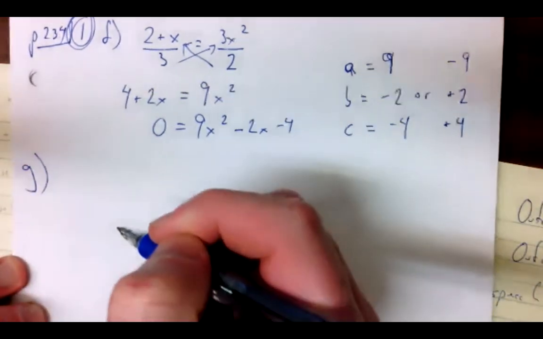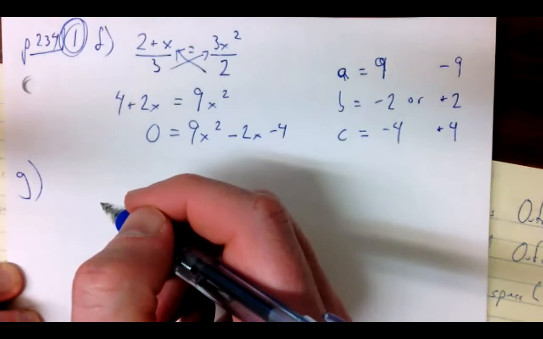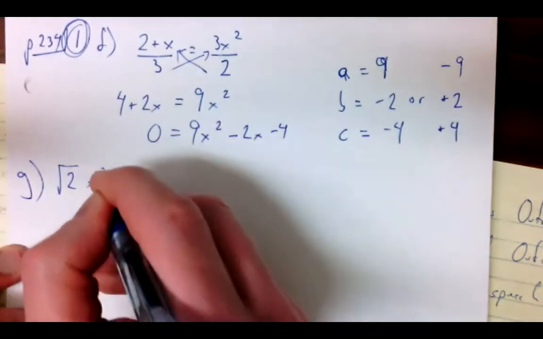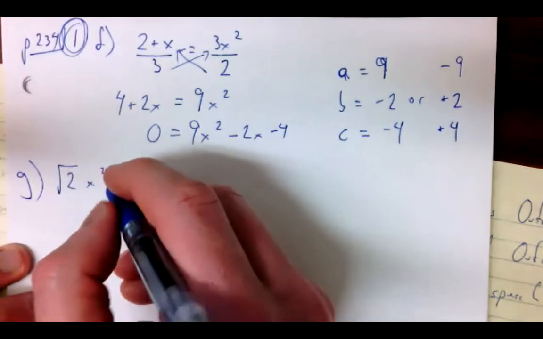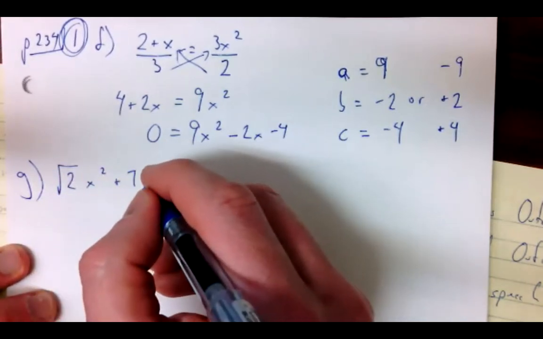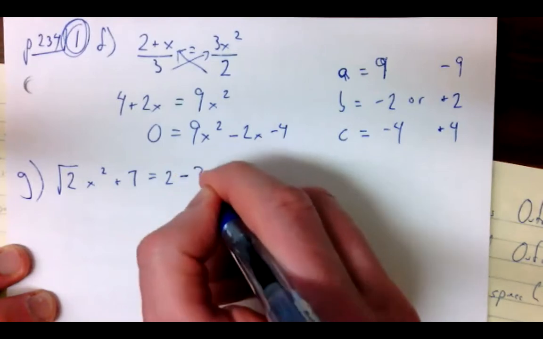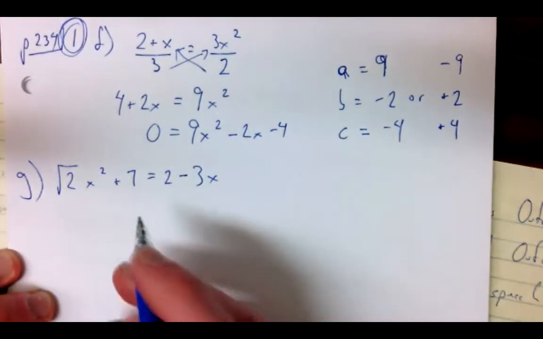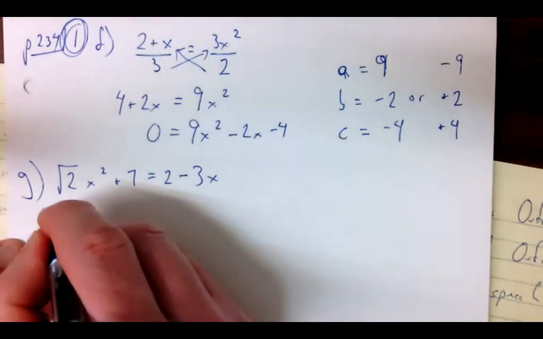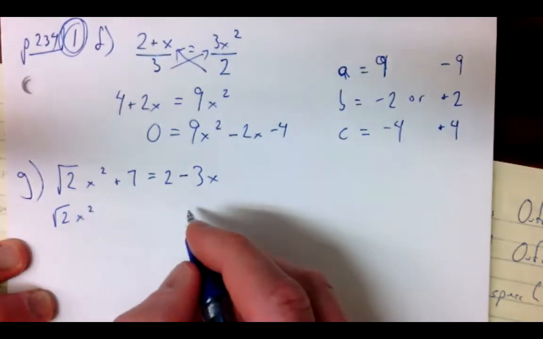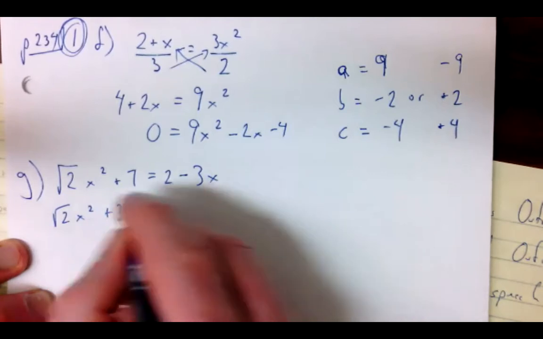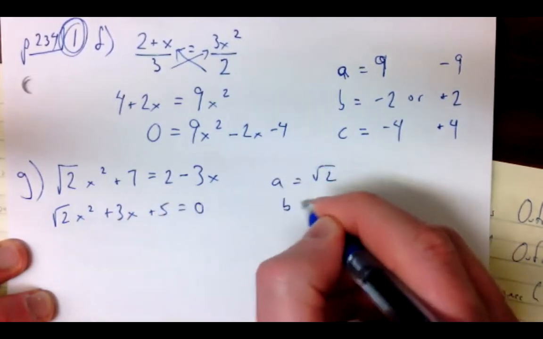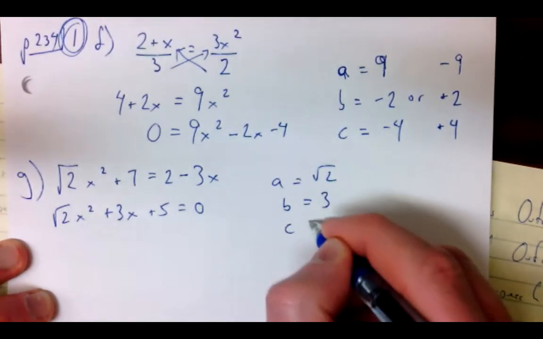Hearing nothing, I'm going to continue to G. Root 2 of x squared, notice the root is just over the 2, plus 7 equals 2 minus 3x. Okay, as ugly as it is, we just got to move everything over so it's all on one side. So root 2 x squared plus 3x, subtract 2 from both sides, plus 5 equals 0. A equals root 2, B equals 3, C equals 5.